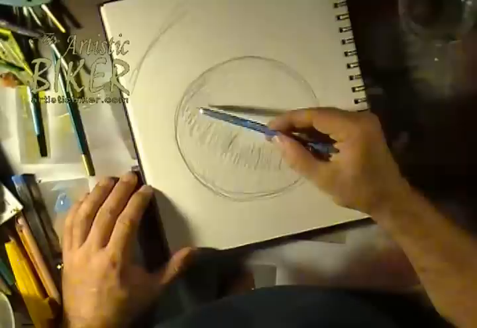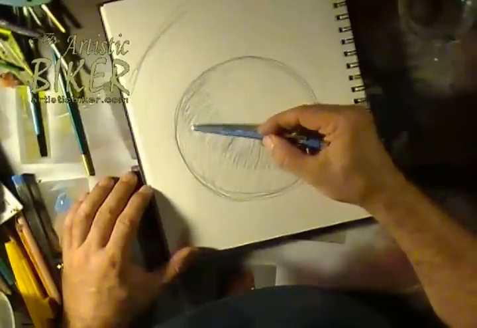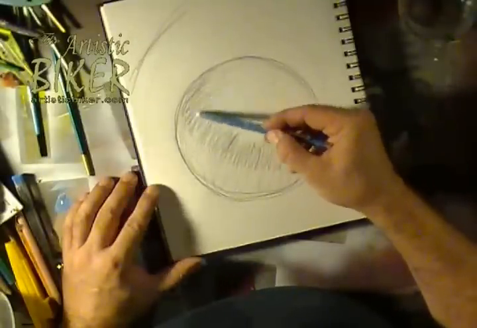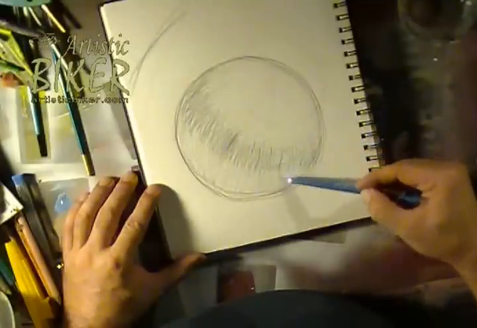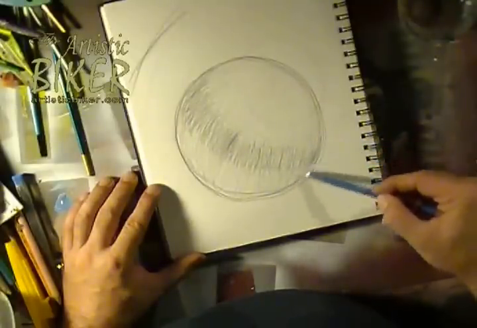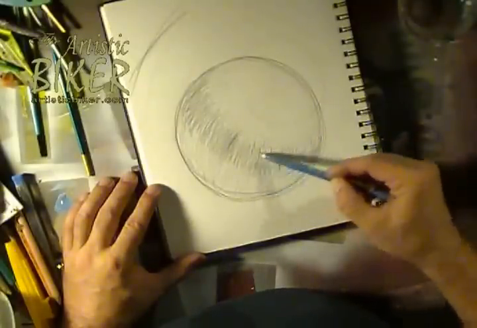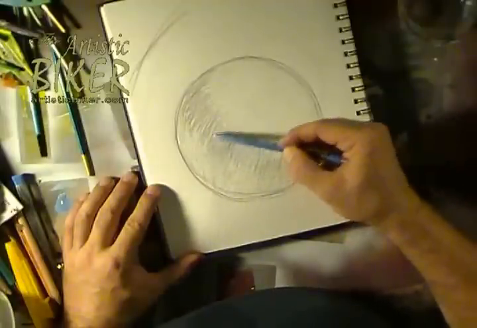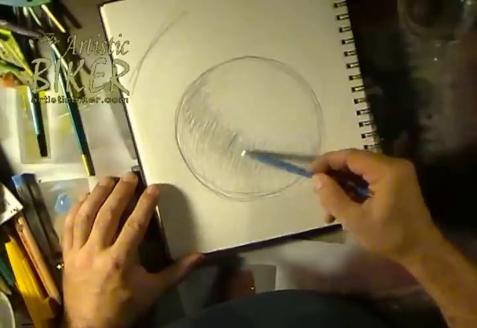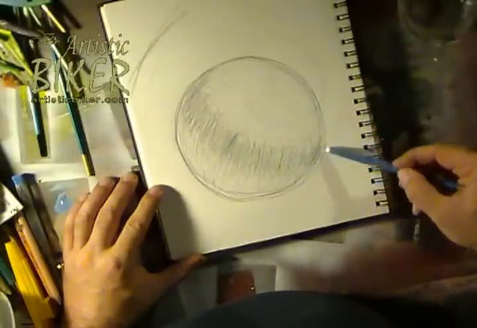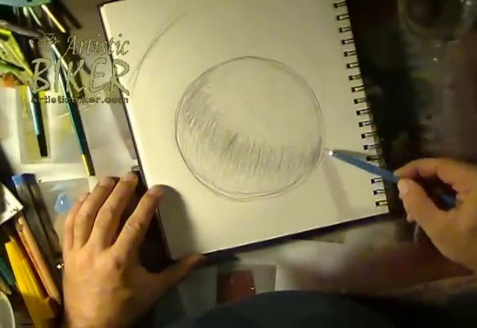There are other ways to do this. I'm just showing you the way that I would do it, because I think my way is very simple to remember, very easy to see how my shadows follow the contour lines of the object.